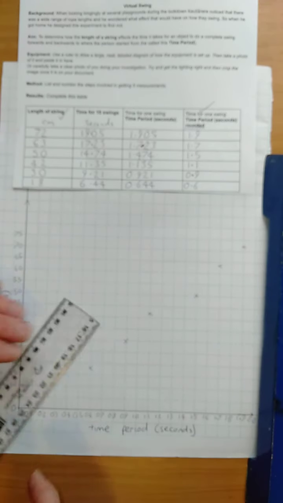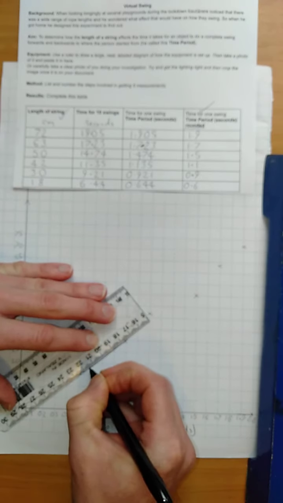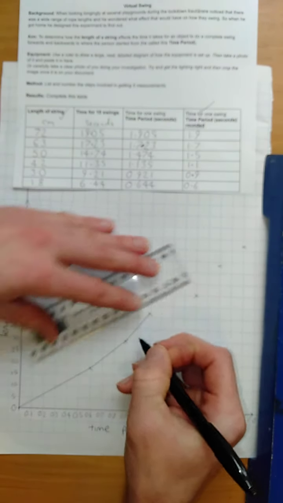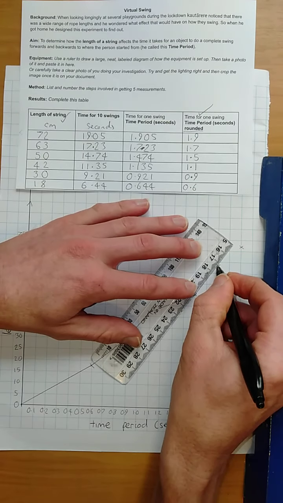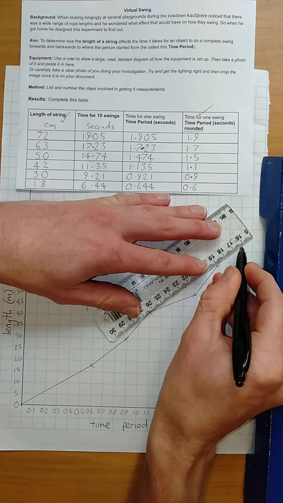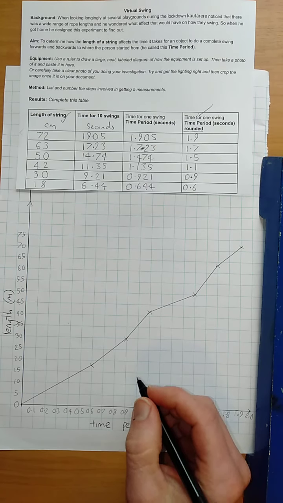So that there then needs a line to connect up your crosses. Remember, this is the reason we did crosses, is so that when you draw your line, people can see where the data points are, and they realize how many you've done. I did 6 measurements. You guys only need to do 5.